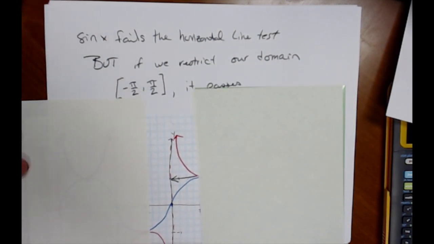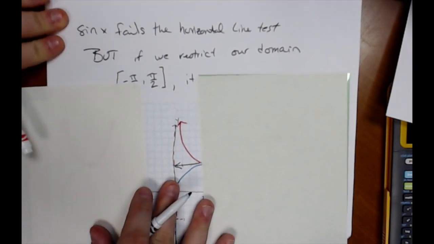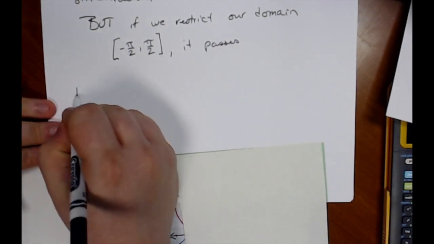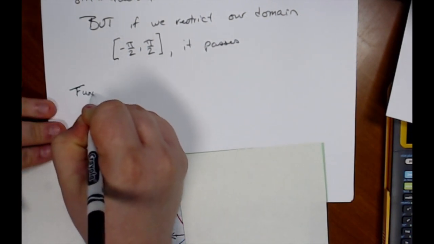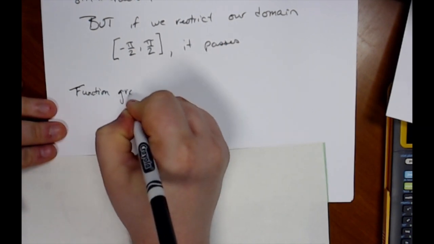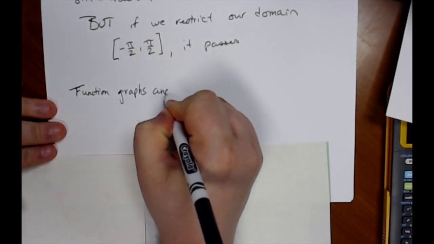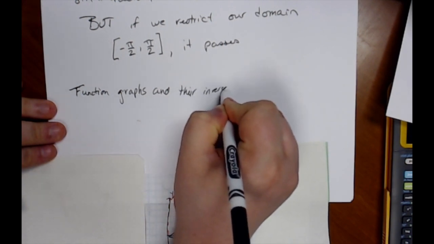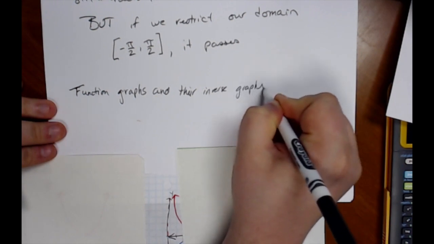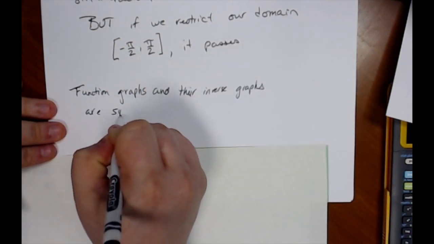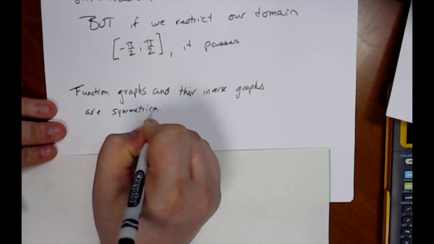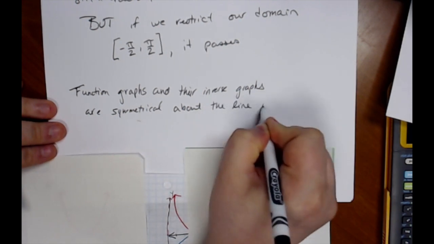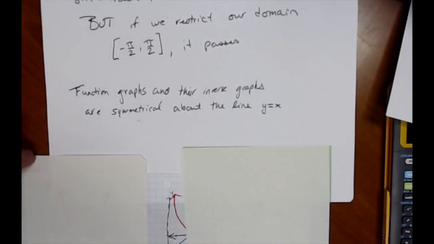But then how do we graph that? So let's use a trick that we learned when we talked about inverses. We know that function graphs and their inverse graphs are symmetrical about the line y equals x.